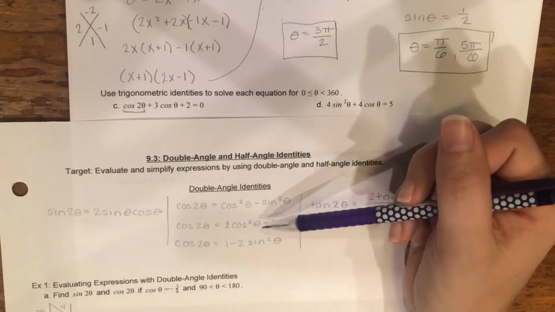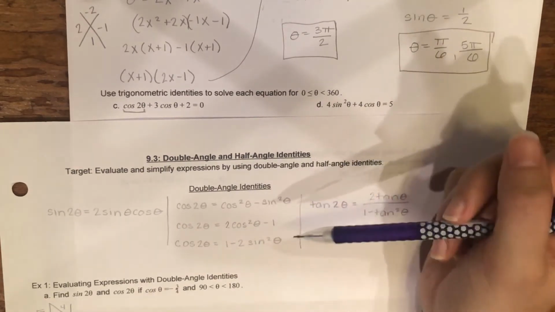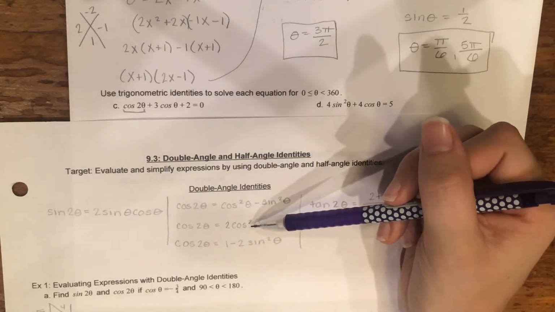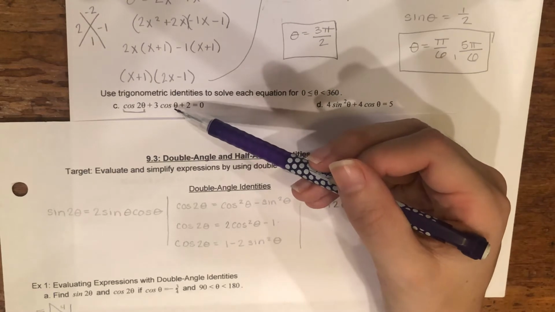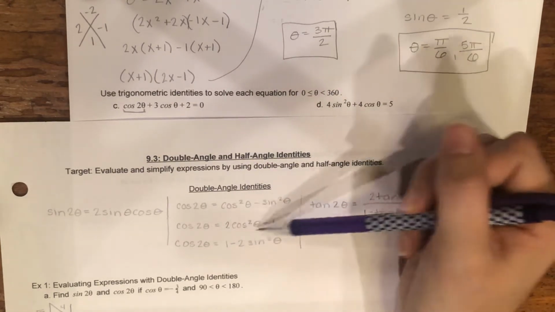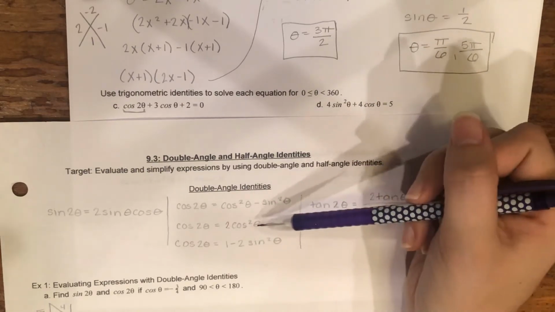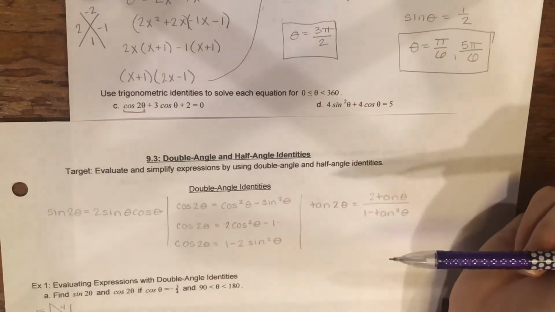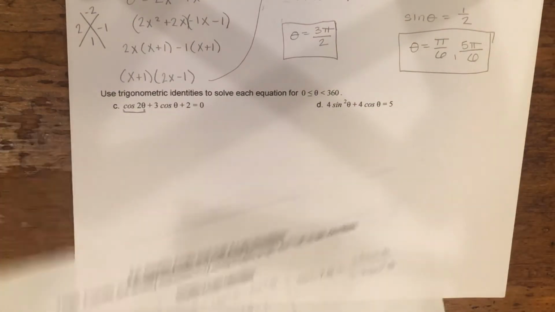If I were to go down to this one, I would have 2 cosine squared minus 1. With this one, I would then have a cosine squared and a cosine, which we've been working with. We're able to factor that then. So I'm going to choose this one. It also gives it so I only have cosine in my problem, so that usually is a little bit helpful too.